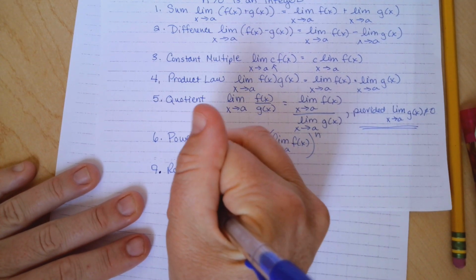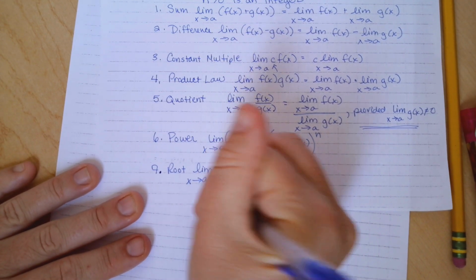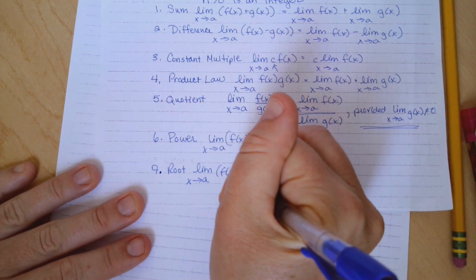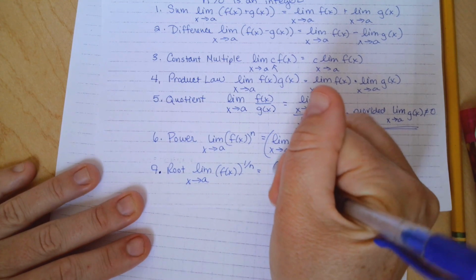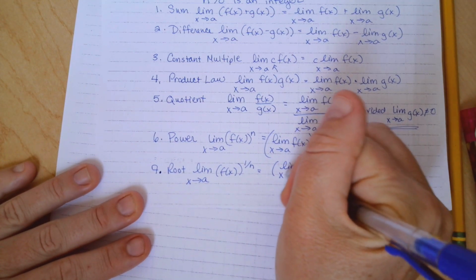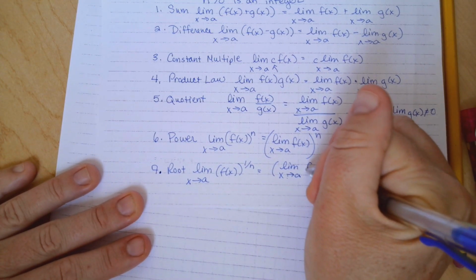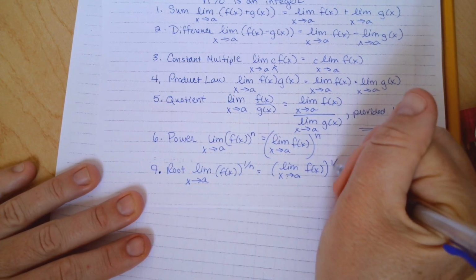So we're looking at the limit as x goes to a of f of x to the 1 over n equals, as you can imagine, the limit as x goes to a of f of x, to the 1 over n.